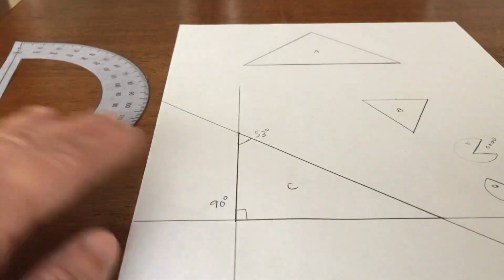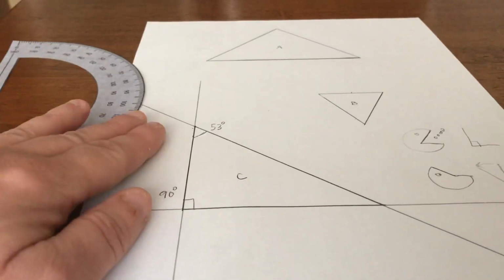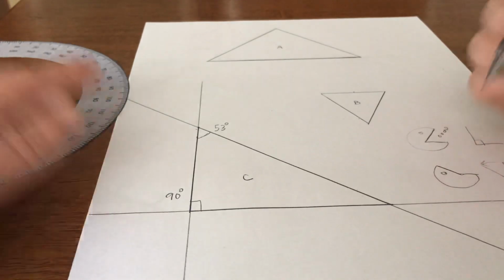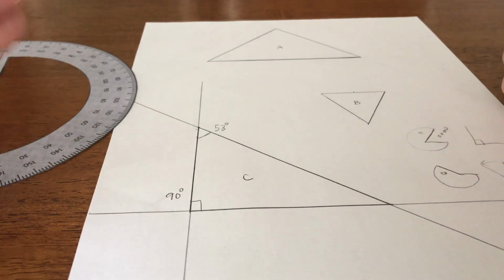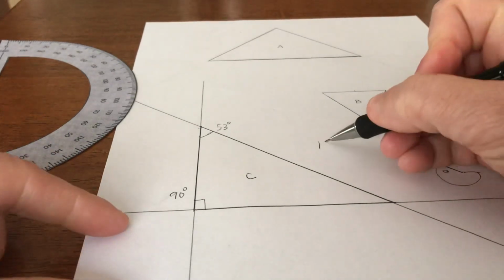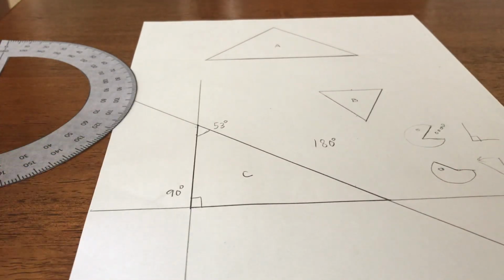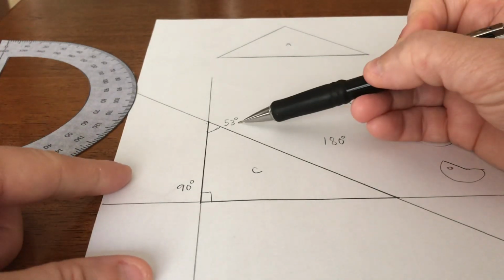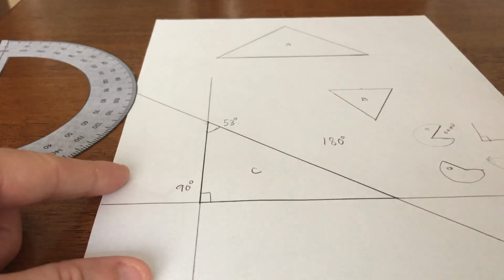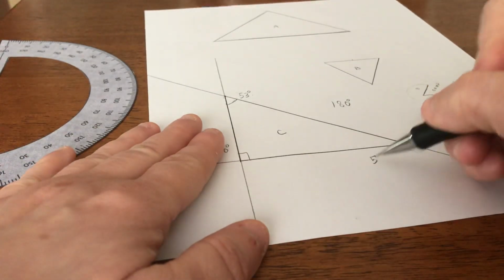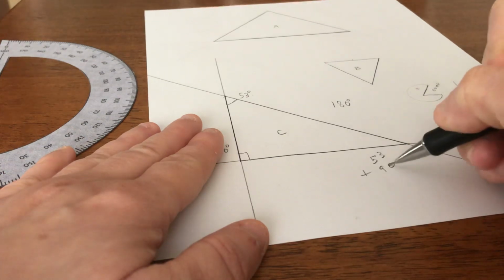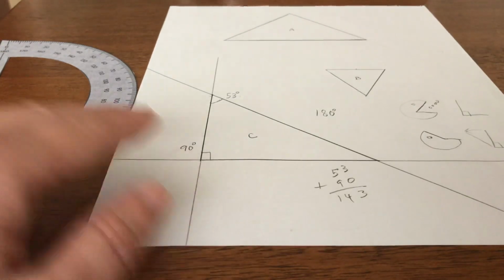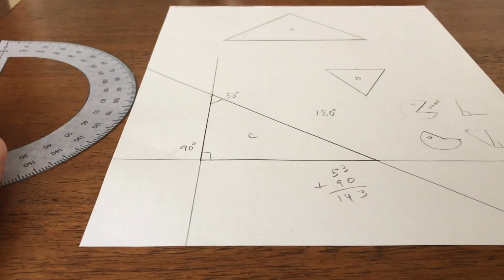Now, here's the really neat part about triangles. If you take a triangle and you add all three angles of the triangle, it always equals 180 degrees. So the reason I'm telling you that is because if I take 53 and 90 degrees and add it together, let's do that. 53 plus 90 is 143, right? Check my math. All right, if I add that together, that gives me 143 degrees.